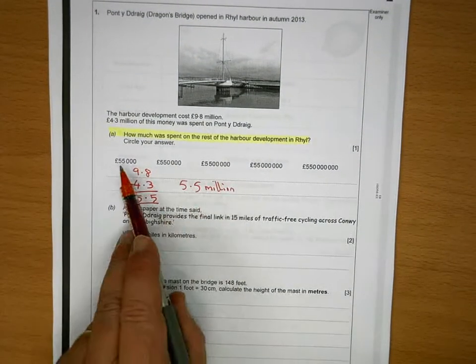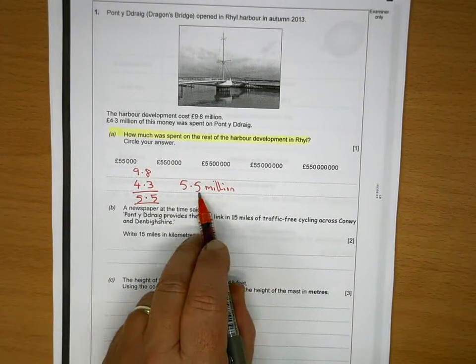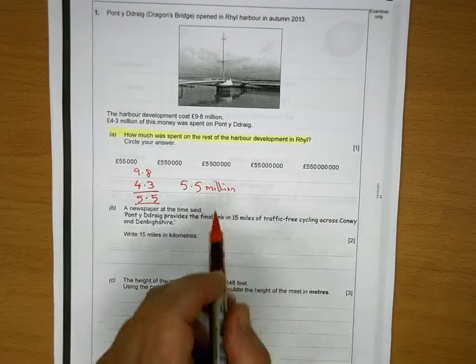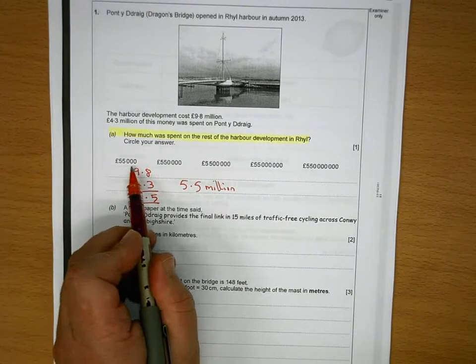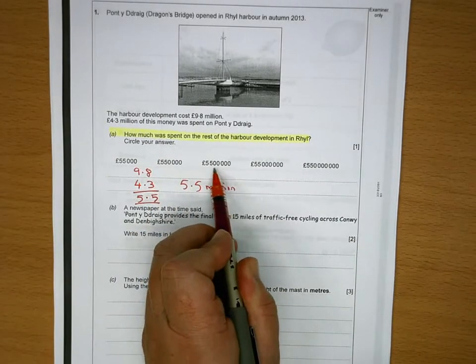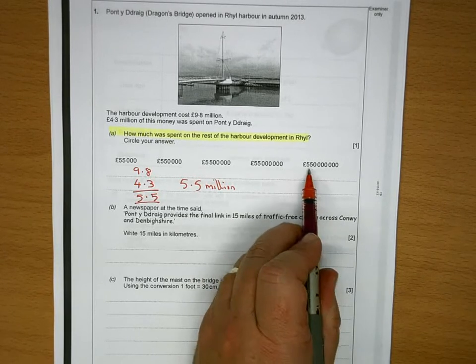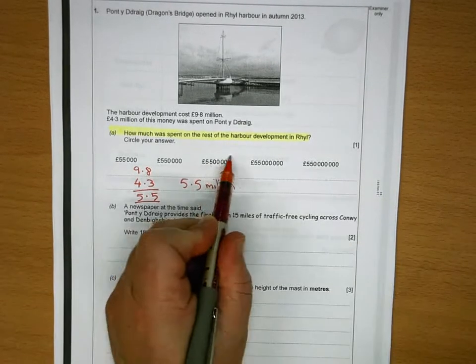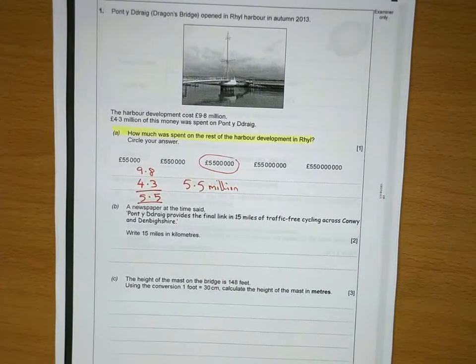But now I've got to choose the right one of these. 0.5 of a million is half a million, which is 500,000. So this one is 55,000, 550,000, 5,500,000, 55 million, 550 million. So the 5.5 million is that one.